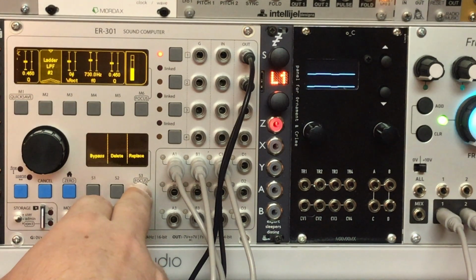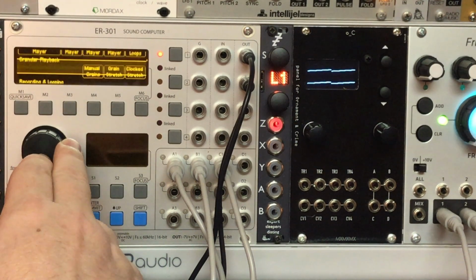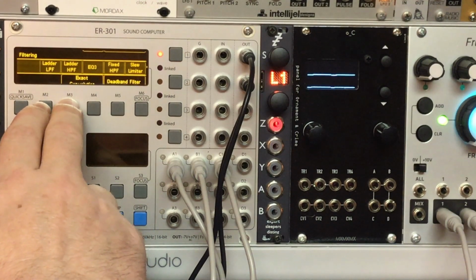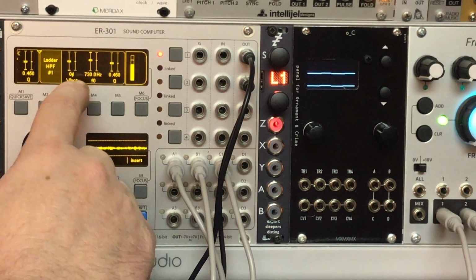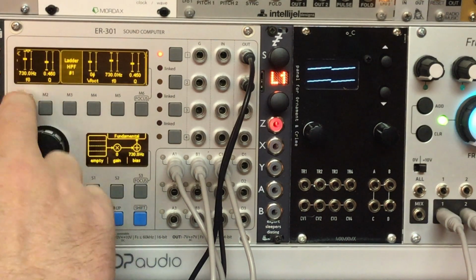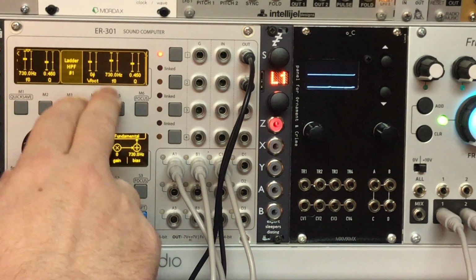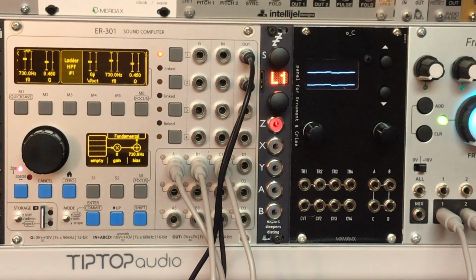This is neat. So I can replace this, and I can come back down here to filters and pick the ladder high pass. And you can see because we've got an F0 and we've got a Q, they're the same. So even though I replaced this, it kept my same values here. So I've got 730 for F0 and 0.45 for Q. So that's kind of cool, huh? So that gives me a really nice strong peak there.